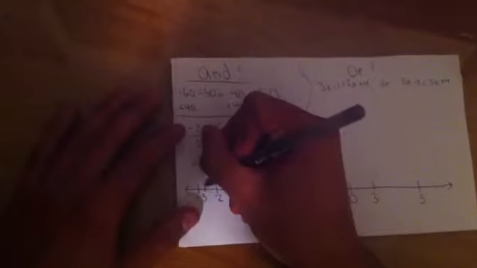Alright, now let's put this on the number line. So negative 2/5 is, let's say, about here. And there's no line under, so it's a parentheses. And then 2. So my final answer would be parentheses, negative 2/5, comma, 2, parentheses.